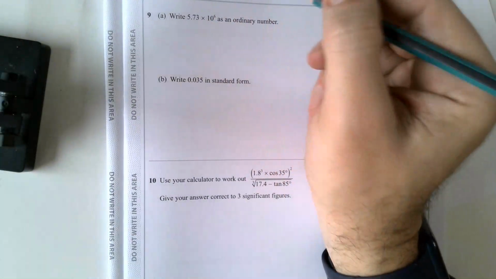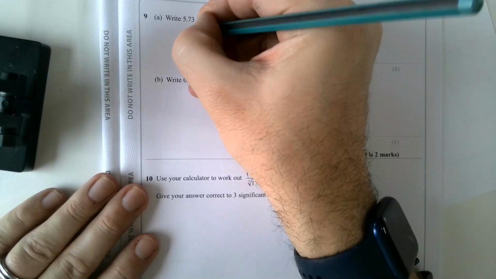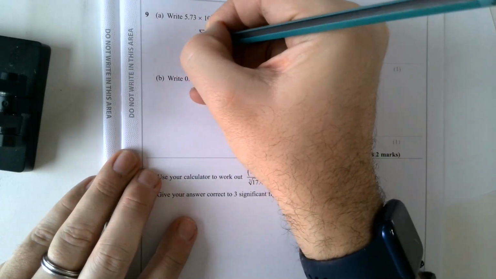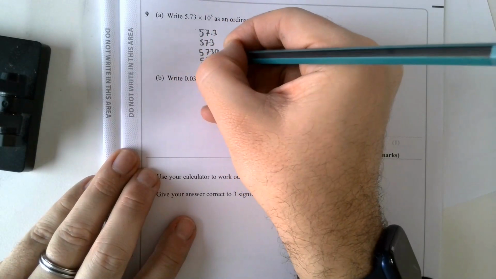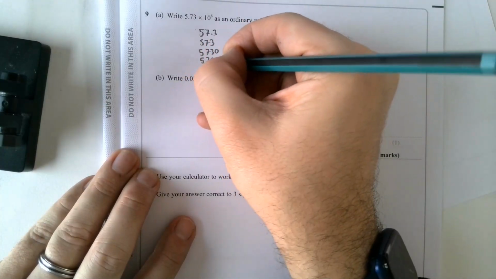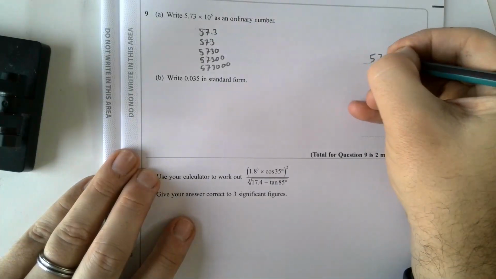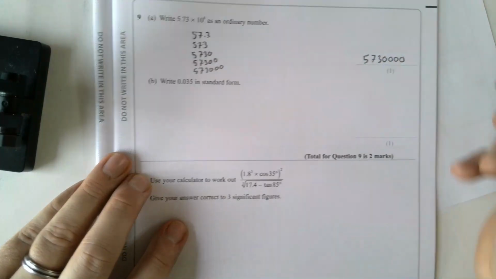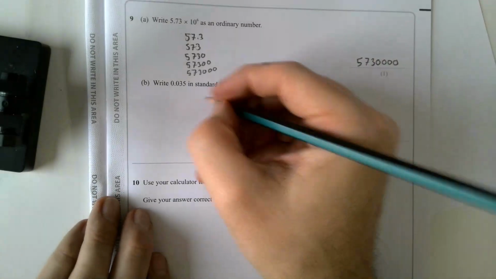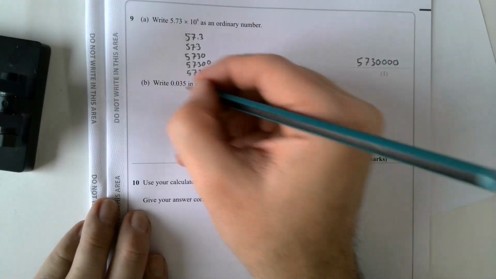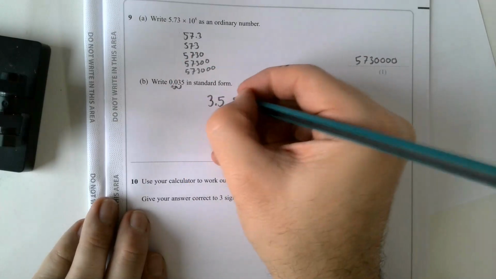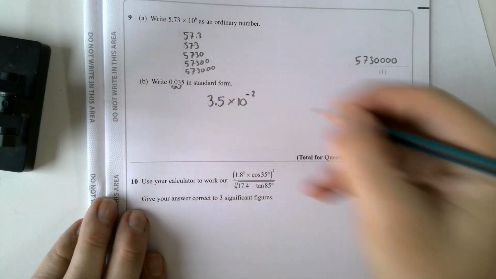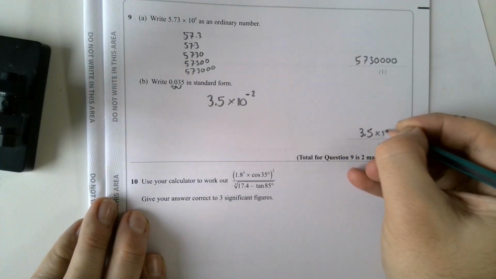Question 9. Write this as an ordinary number. So I've got to just times that by 10 6 times. So it's going to become 50. So that's times it by 10 once, twice, 3 times, 4 times, 5 times, 6 times. Okay, so that's how it works. This thing in standard form, the first bit's got to be between 1 and 10, so it's going to be 3.5, and I need to shift all my digits 2 places across to the right, so my answer there will be 3.5 times 10 to the negative 2.